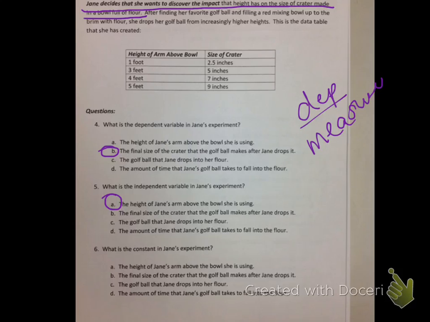height of her arm. Now, what is the constant in Jane's experiment? We know that it's not A, and we know that it's not B, because those are our independent and dependent variables. So we have C and D left. The golf ball that Jane drops into her flour, or D, the amount of time that Jane's golf ball takes to fall into the flour. Remember, the constant is the thing that you want to keep the same throughout the experiment.